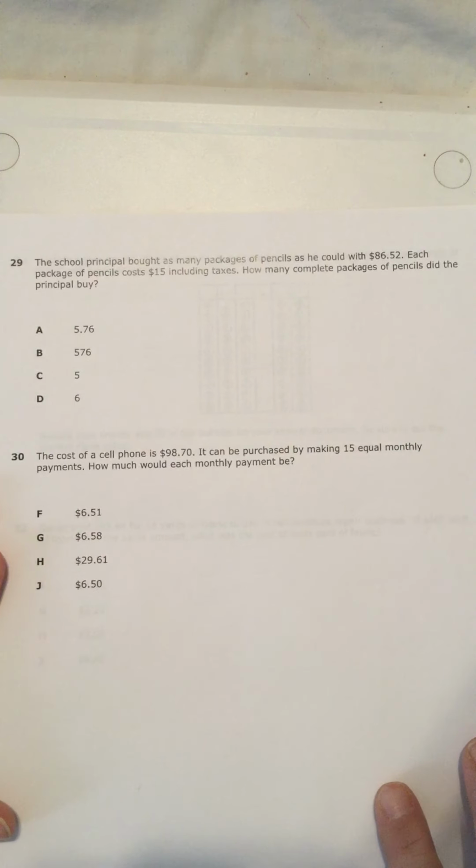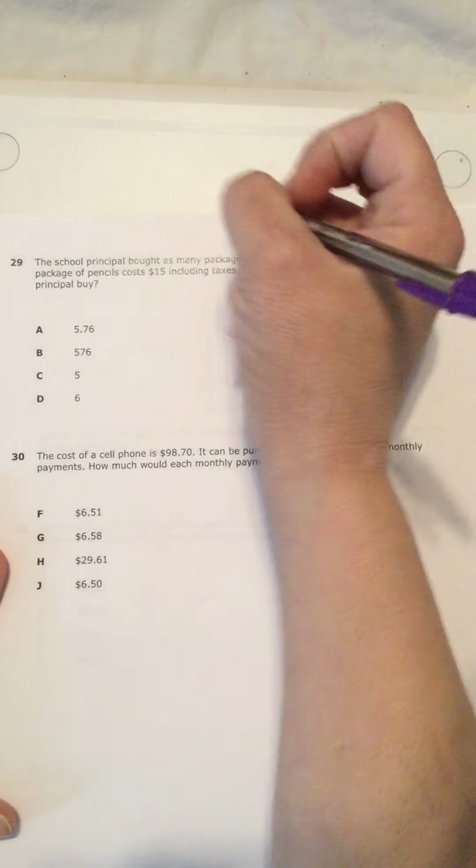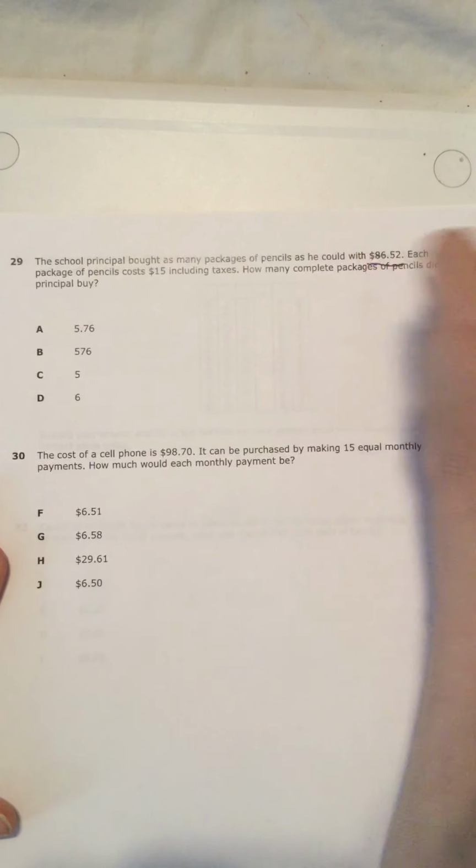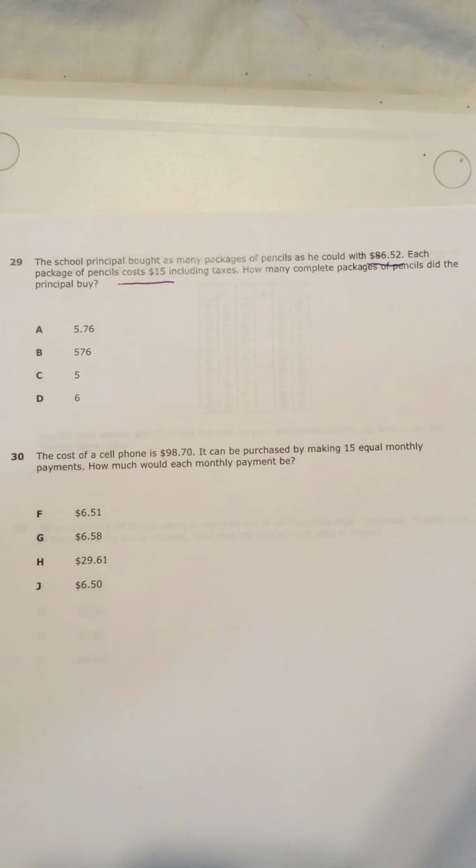The school principal bought as many packages of pencils as he could with $86.52. Each package of pencils cost $15, including taxes. How many complete packages of pencils did the principal buy? We're looking for how many packages he bought, not the whole problem. How many complete packages? Remember, everything past the decimal is a partial.